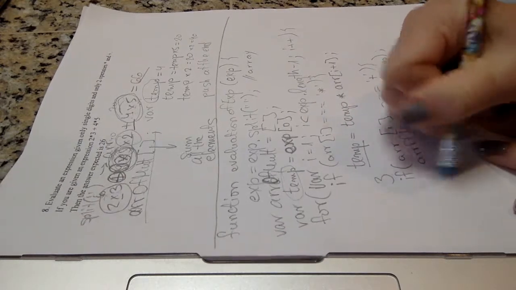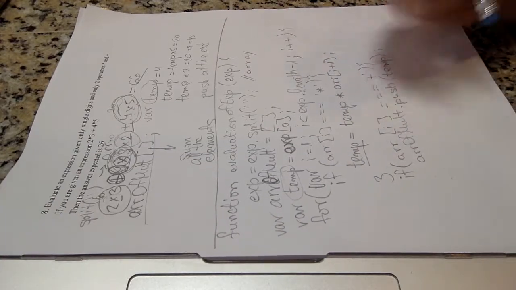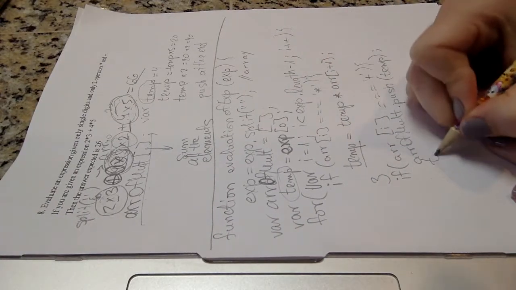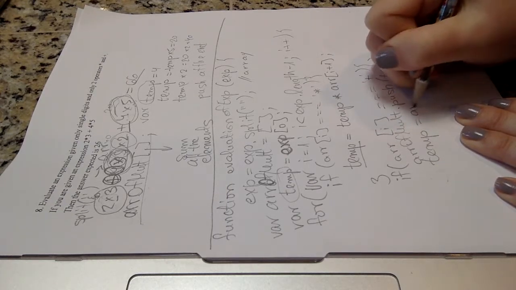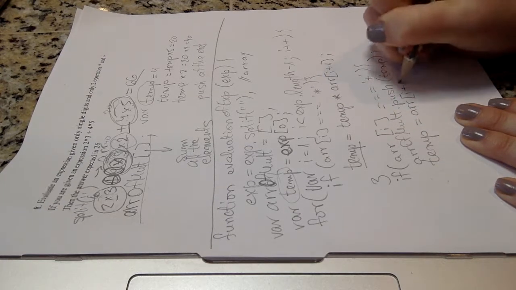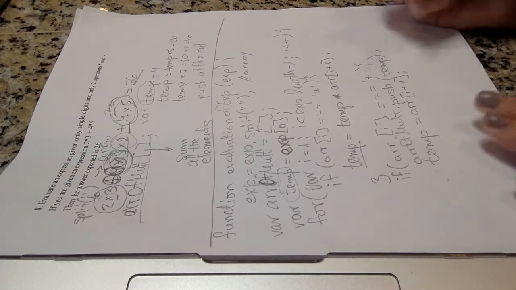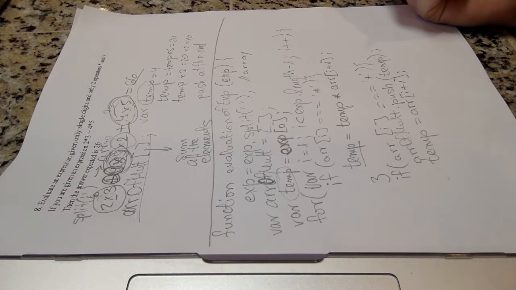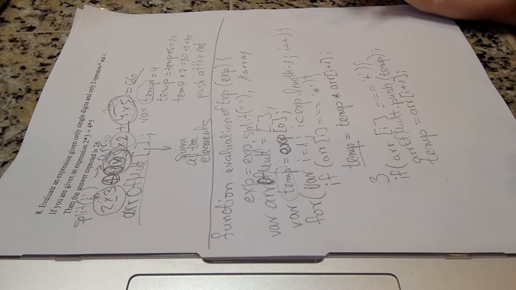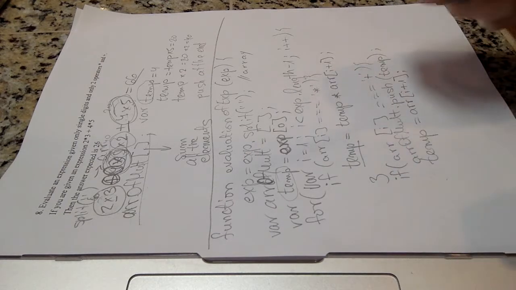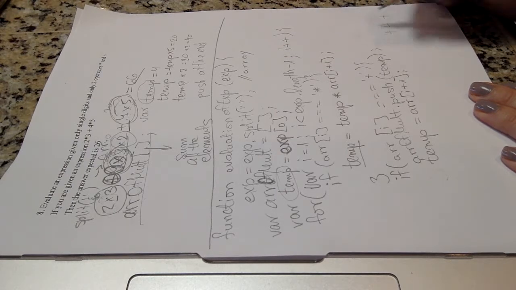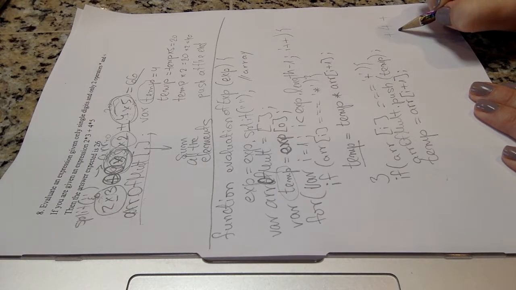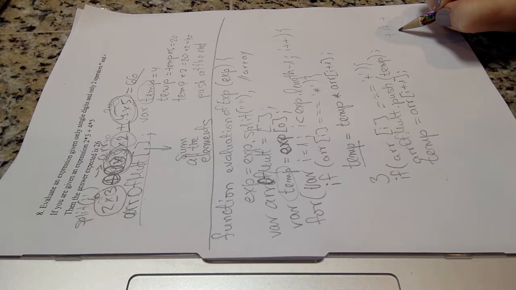And then I need to restart my temp, which will be array at place i plus 1, so I can start a new multiplication, or just add the temp if I have two pluses between numbers, and then I just push the temp.